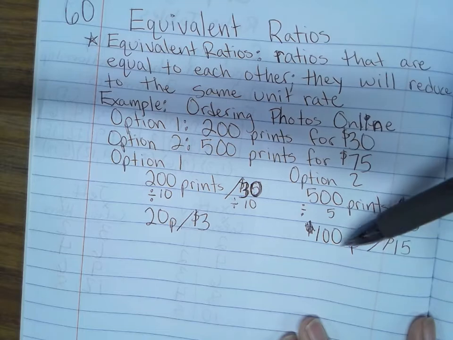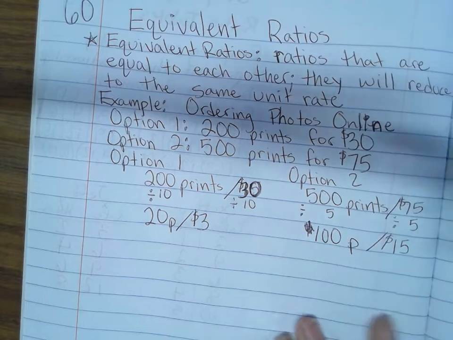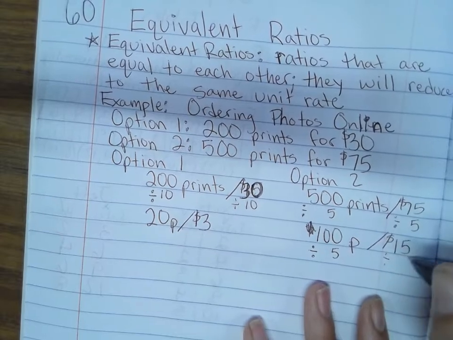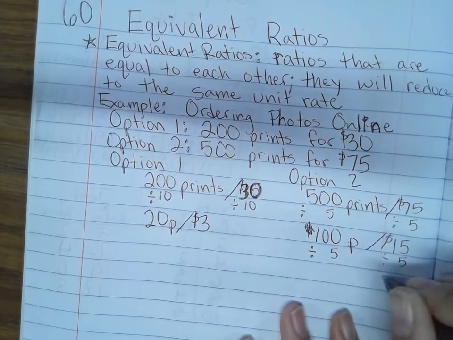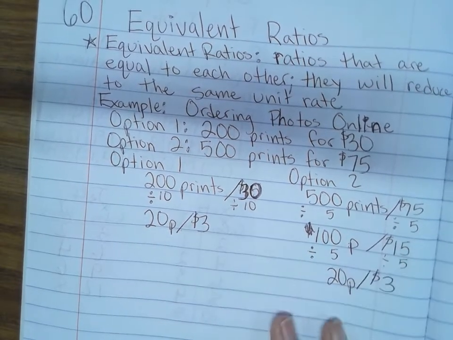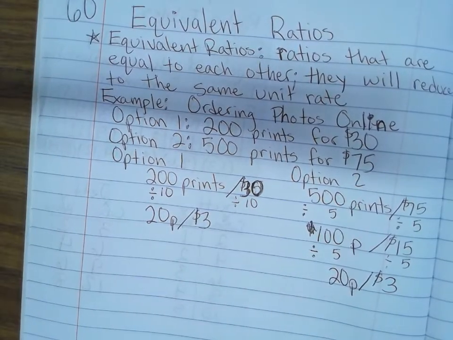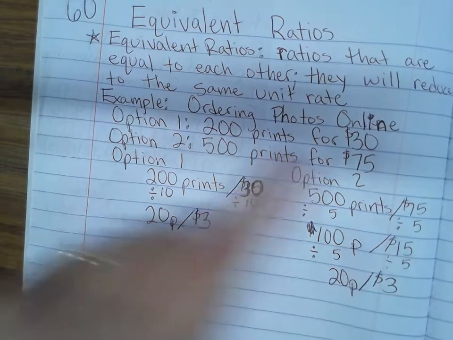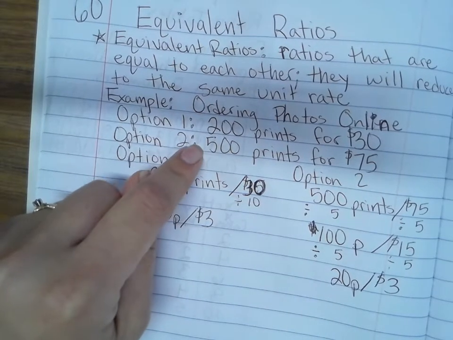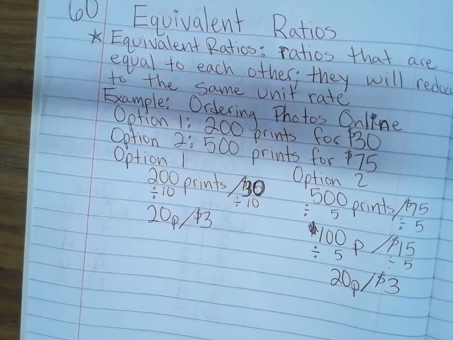But if I can get this to 20, I know that I can divide this by 5, and 15 will divide by 5 nicely, so I'm going to divide this again. So divide this by 5, divide this by 5. That leaves me with $3 on this side and 20 on this side. Well, now that I reduced it here, I can see that it doesn't matter which one I order. Both of them give me 20 prints for $3. If I only need 200 pictures, maybe this is the better one to go. If I need 500, I could order this one, but it doesn't matter which one I pick. I'm still spending the same amount for the same number of prints.